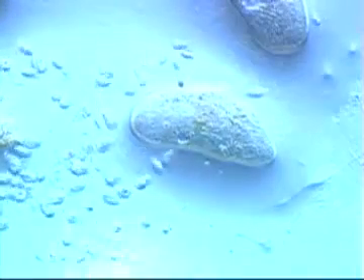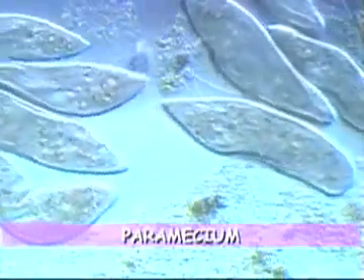Common one-celled organisms found in pond water are the protozoa, of which there are thousands of types. Like algae, they too belong to the protists, but protozoa are more animal-like than plant-like. Protozoa means first animals, and they may very well resemble some of the first single-celled organisms that lived on Earth billions of years ago. Among the most common protozoa is the paramecium, of which there are many types.